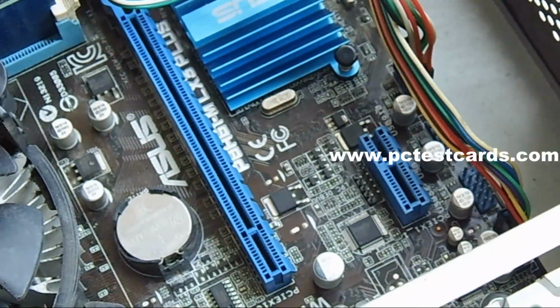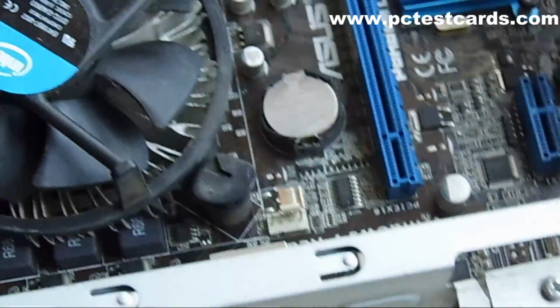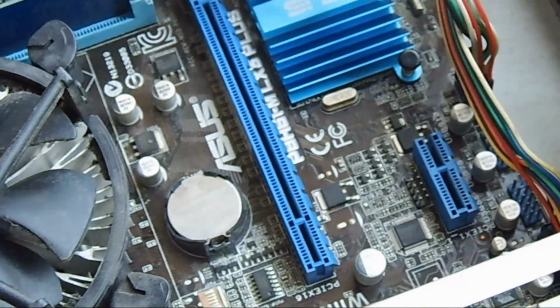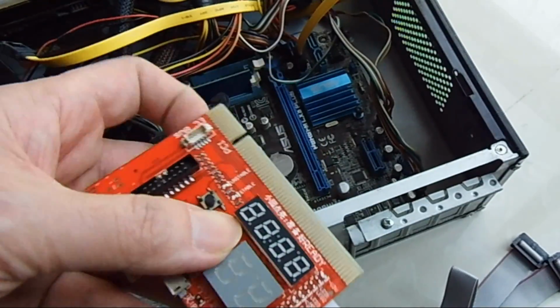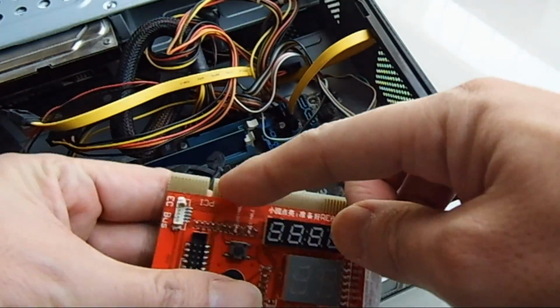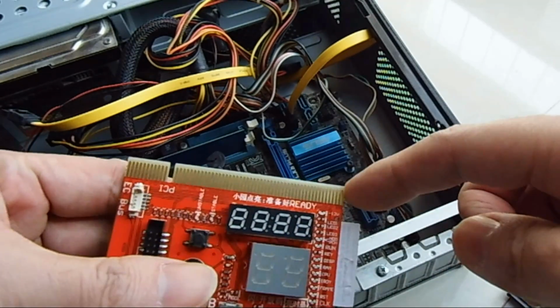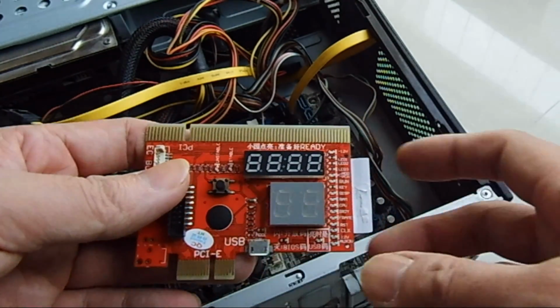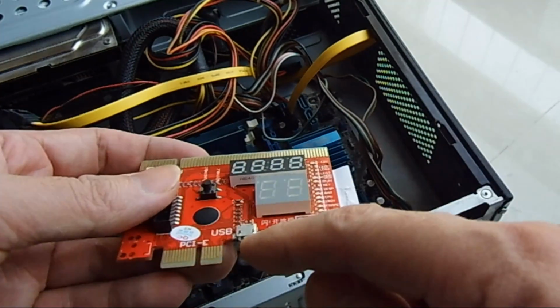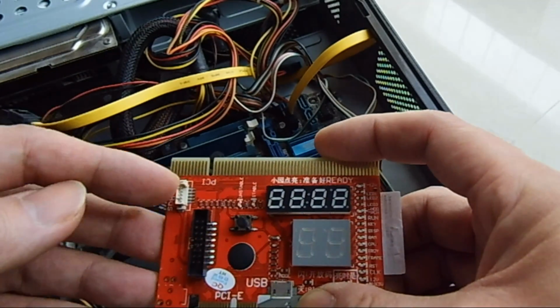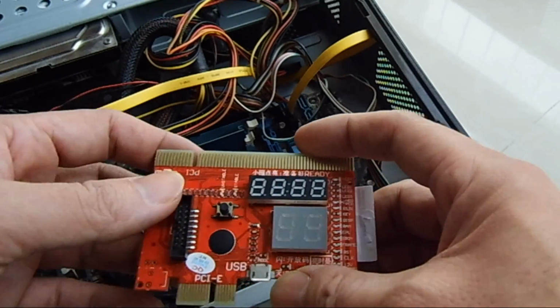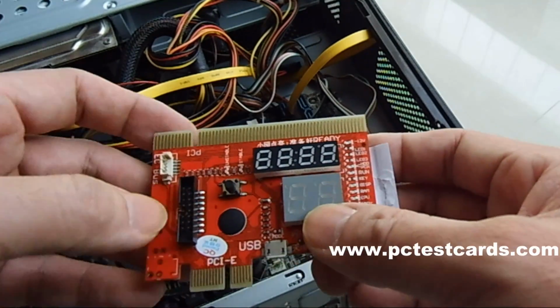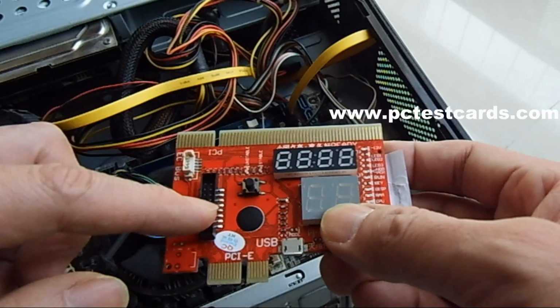To start with, we probably get a little bit confused. There are so many connectors on this motherboard diagnostic card: full size standard PCI and PCIe, smaller PCIe, it also comes with USB and EC debug, and also allows LPC connections.